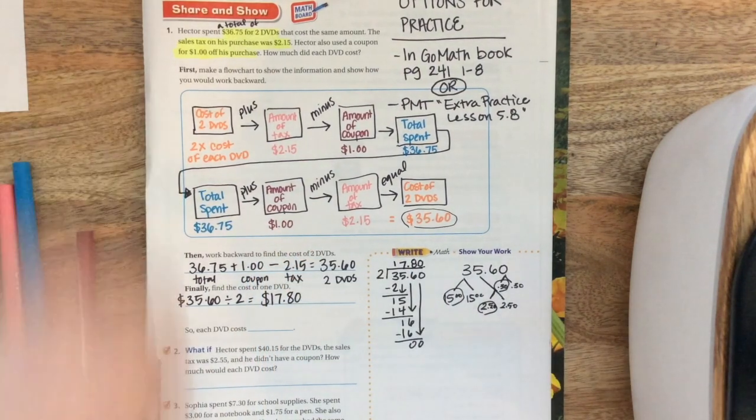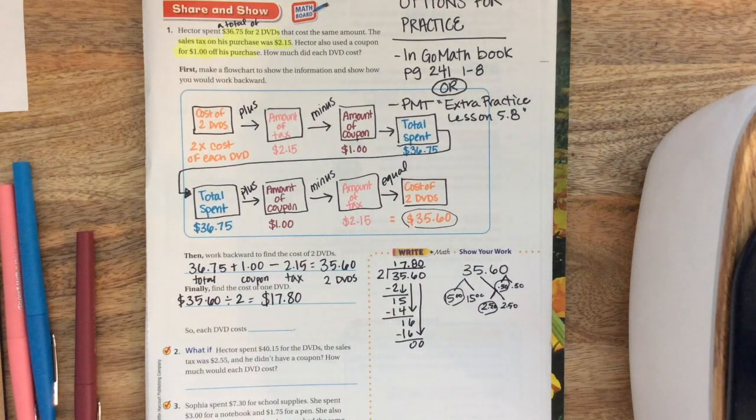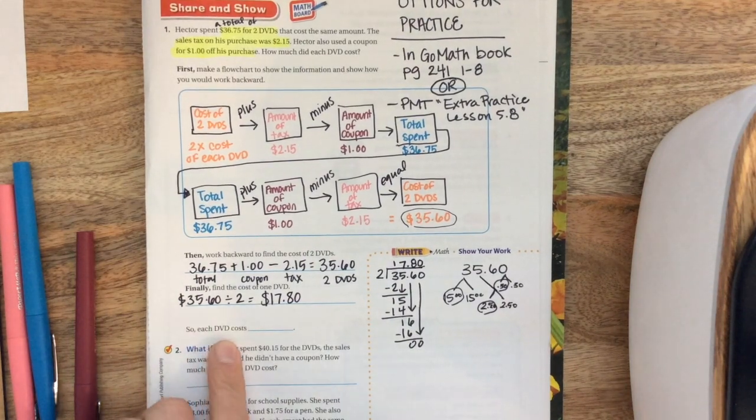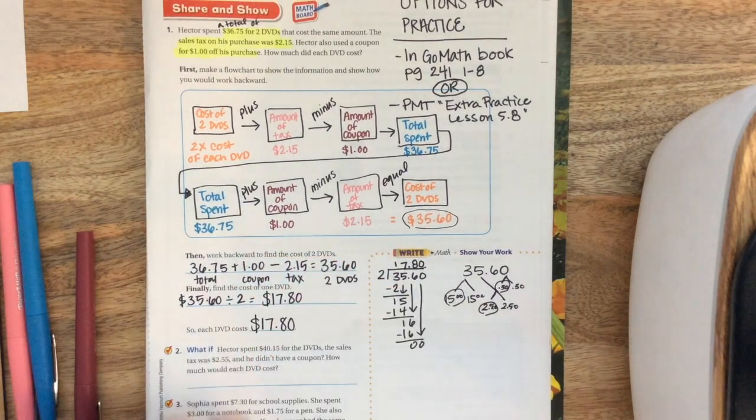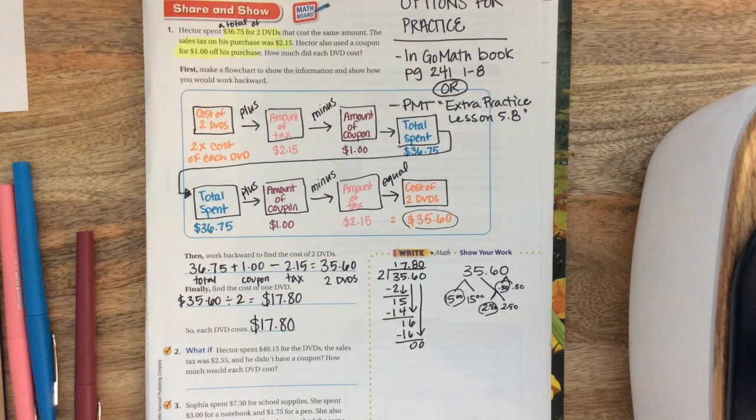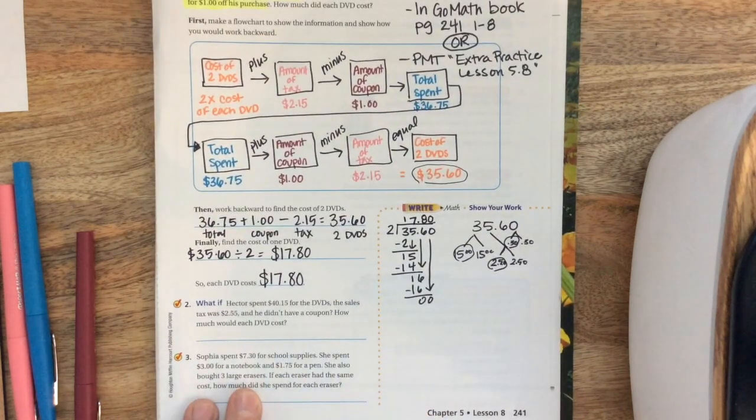This method only really works when you're splitting it into two groups or if you have a lower number, but that's just another strategy that I know some students like to use. So each DVD is going to cost $17.80.